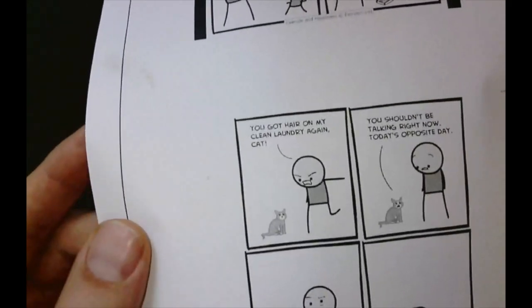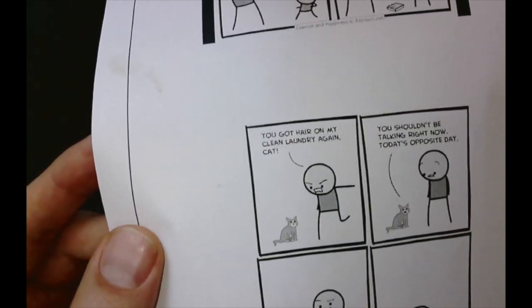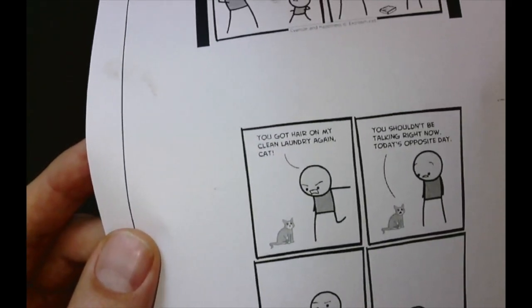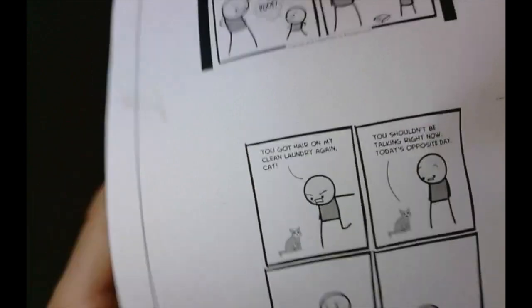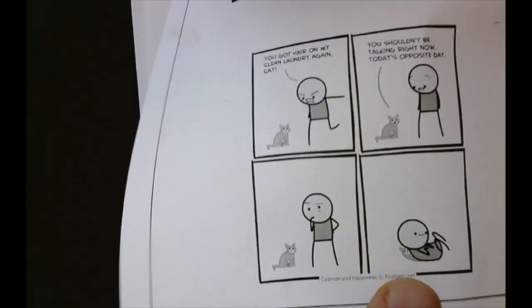Here's a guy with his cat. It says, "You got hair on my clean laundry again, cat." Cat says, "You shouldn't be talking right now. Today's opposite day." And then now they're curled up against each other.